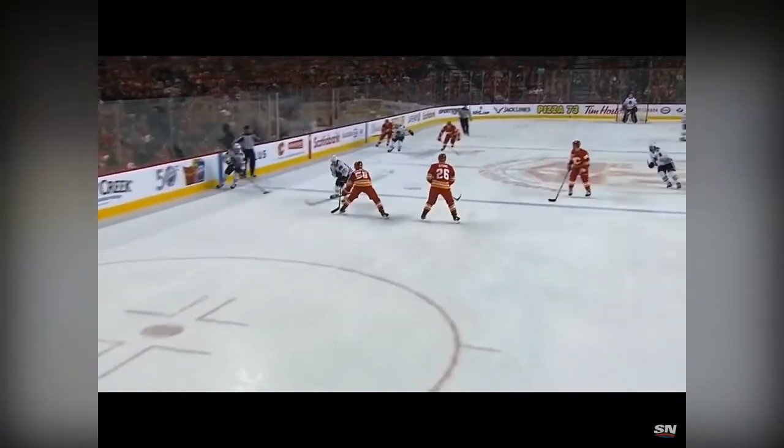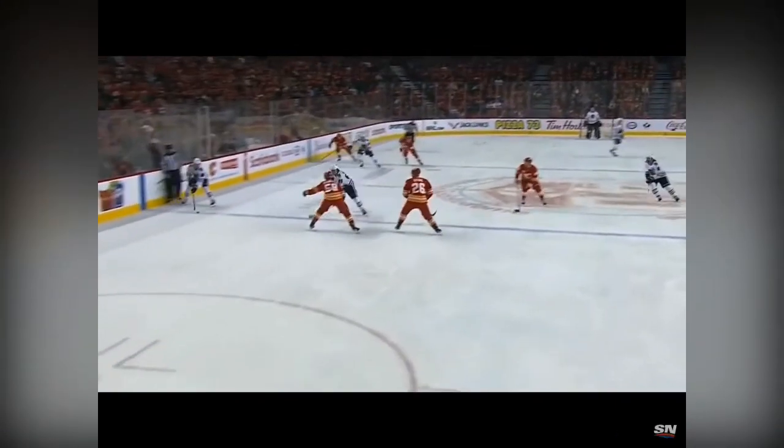Okay, so let's back that up. We'll go right to the entry here. So you saw in the first two clips during our introduction, Kucherov and then Kane on his backhand do the same thing. So you can complete this on the forehand or backhand, coming down your strong side or your offside off the rush. What I want to do first is just take a look at the situation.